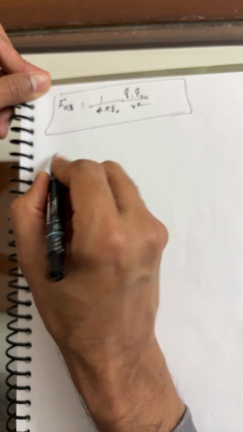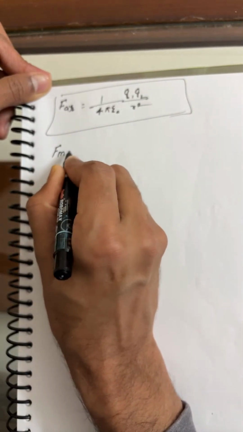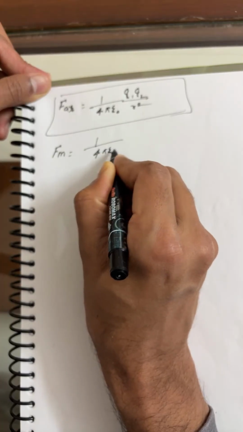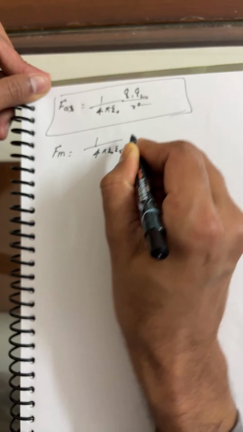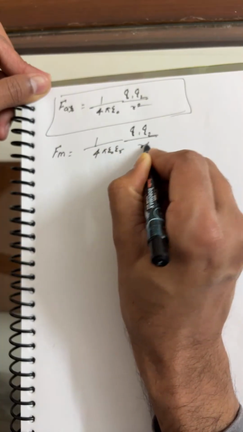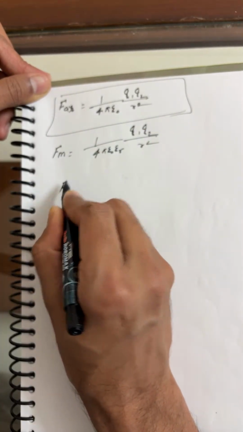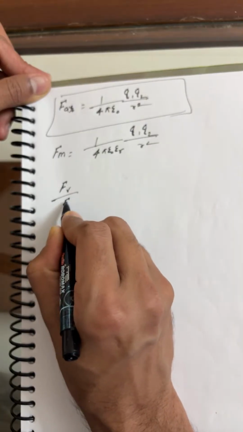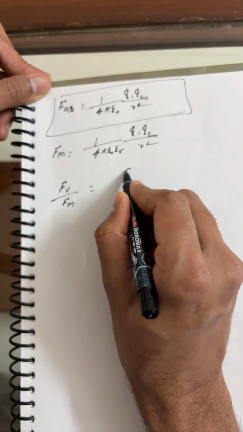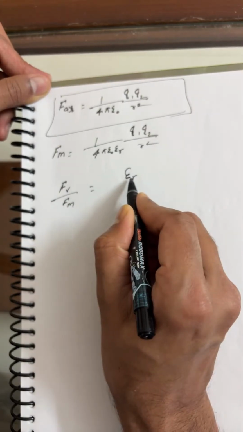Right? Okay, the medium force we already found: 1 upon 4 pi epsilon naught epsilon r, Q1 Q2 by R square. Take the division, F air upon F medium. What you can say, bacha? So this is what we will get: epsilon r.